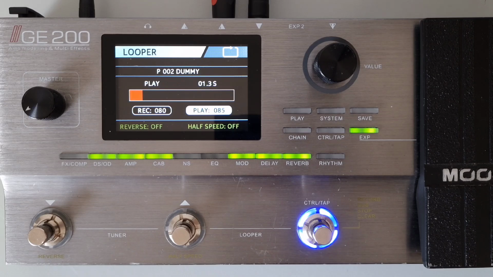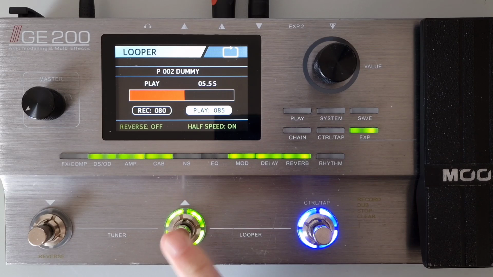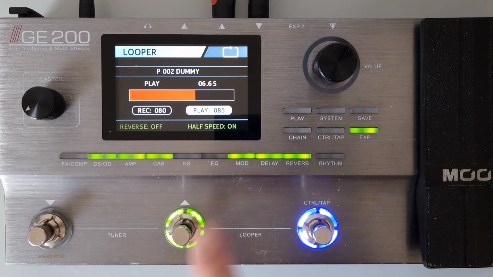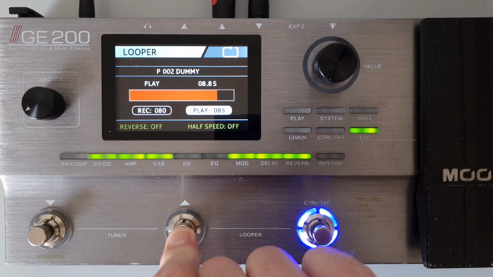How to use the reverse and half speed function of the looper. Once you've recorded a loop and are in playback mode, you can press the up and down foot switch to turn on the half speed or reverse function. If you press the up foot switch to turn on the half speed, so now you're on half speed, you'll see half speed on at the bottom. Press it again to turn it off.